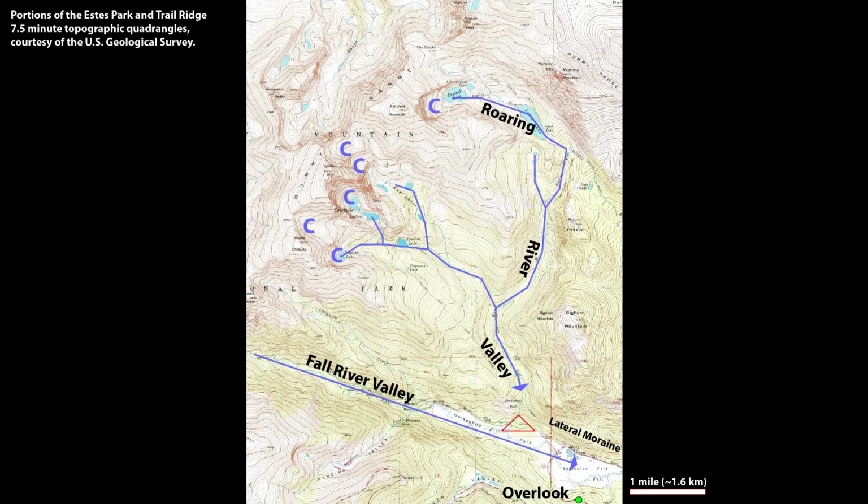Here I've done a real quick reconstruction of the two prominent glaciers that play a role in the formation of the Alluvial Fan. We have the main Fall River Valley, which was a very large glacier, and then to the north we have a glacier that was flowing down the Roaring River Valley. And the blue lines are the approximate flow paths, which mimic the drainage pattern that we see today. And the C's are prominent cirques that are at the heads of various lobes of that glacier.